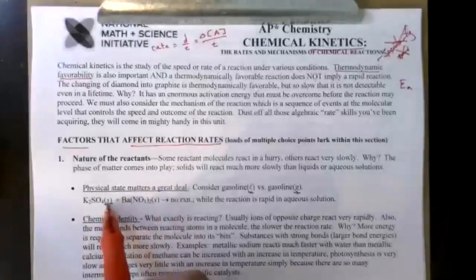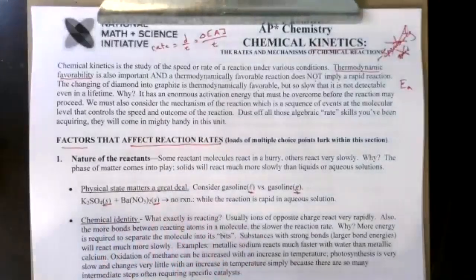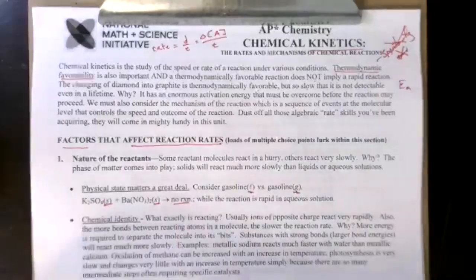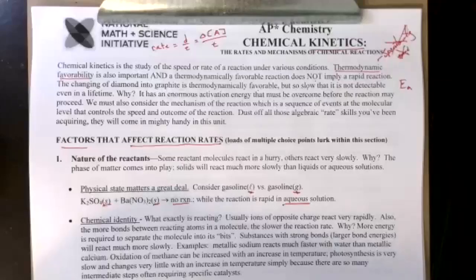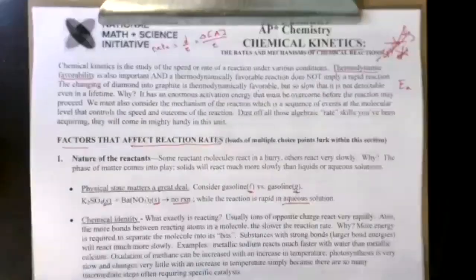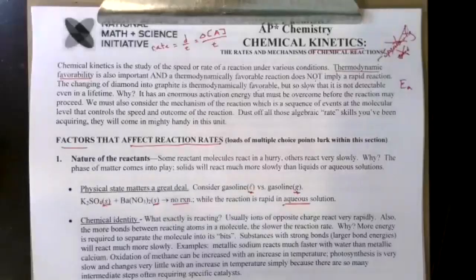So again, rate, the speed of those molecules moving around. Here's another example. Let's say we take 2 solid crystals and just slam them into one another. What happens? Well, probably nothing. But if we dissolve them in water, now those molecules and ions are moving around and hitting one another at a much more rapid rate and with more changes in things like their orientation so that they can break bonds and form bonds.